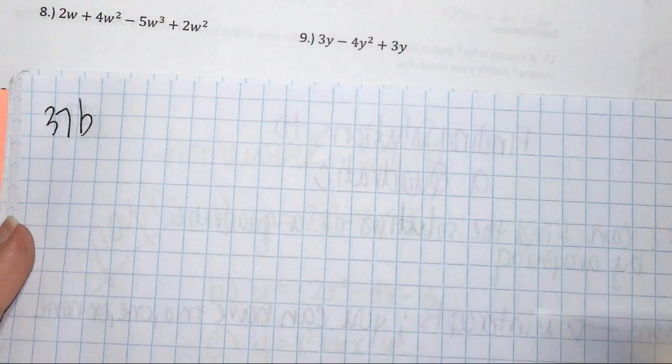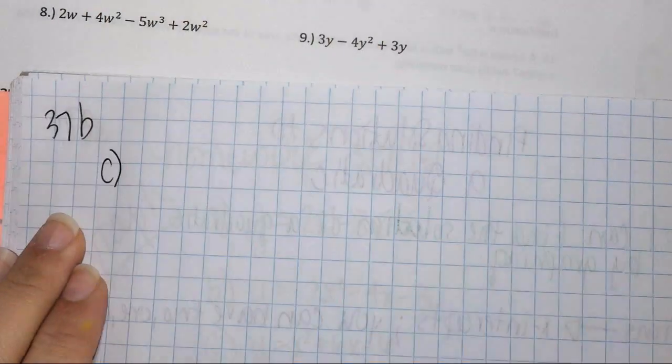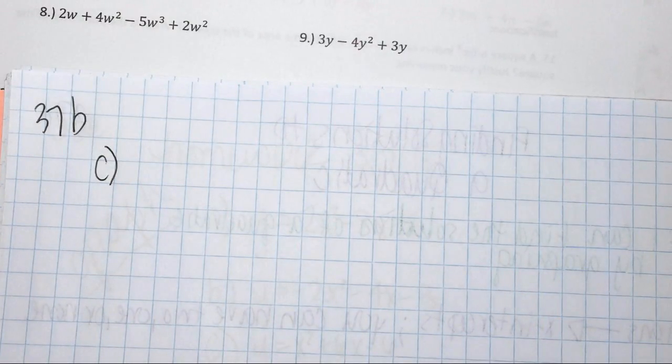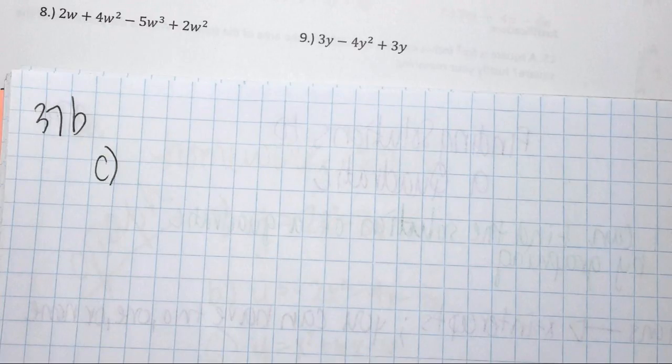Okay. Alright, so this is page 37B. Yes, I'm going to put it up here for you. This is problem C. How many times can it cross the x-axis? 2, 1, or 0. Good.